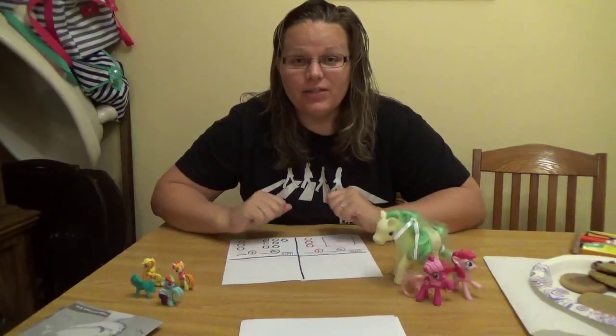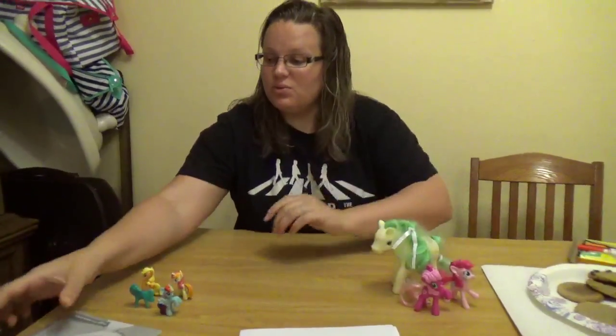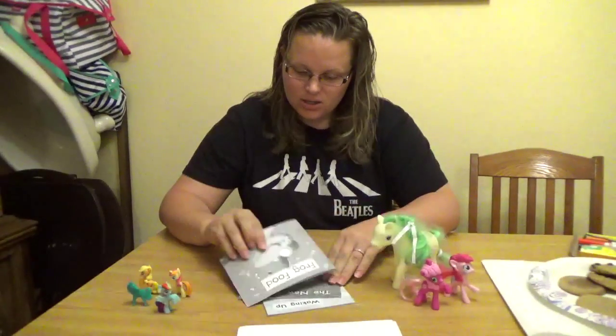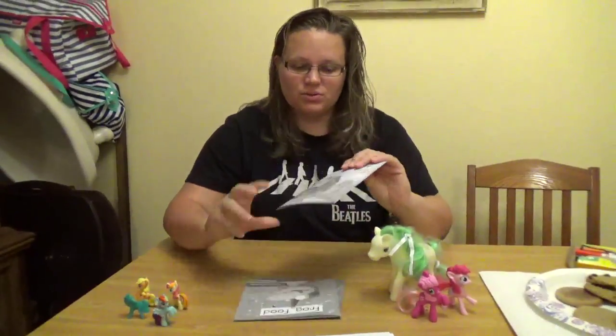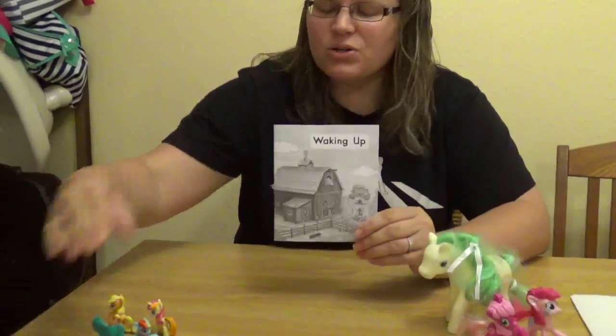While you are working on this, I am going to read you a story. And I wanted to tell you, Abby has been bringing these books home from her school. So I was going to read one of these. And there's the first one. This one is called Waking Up. Boys and girls, if I'm reading this and you know how to read along with me, you are more than welcome to read along while we read the story.